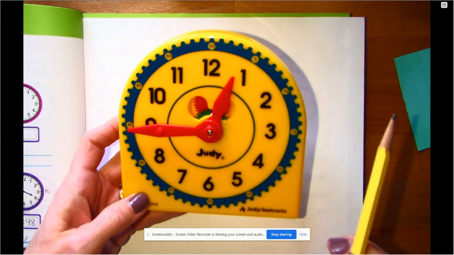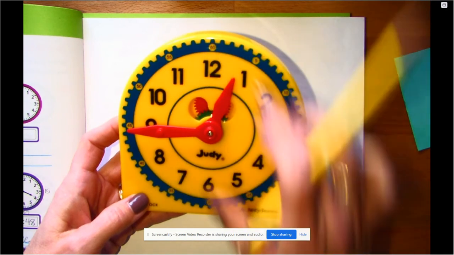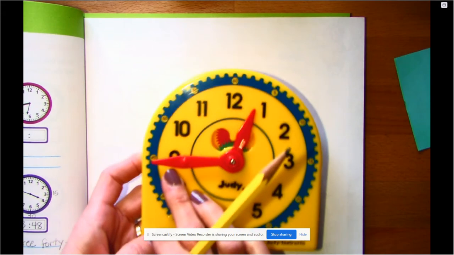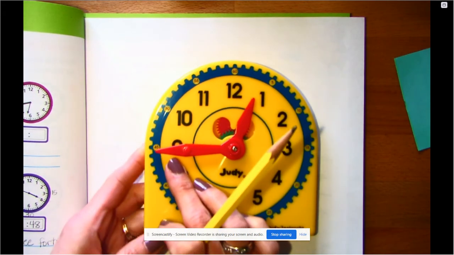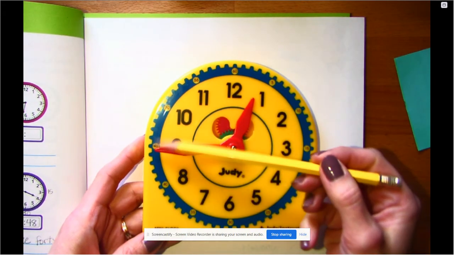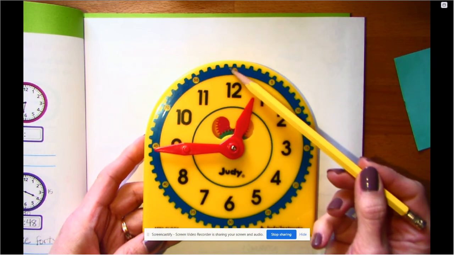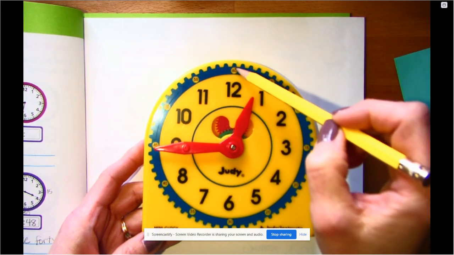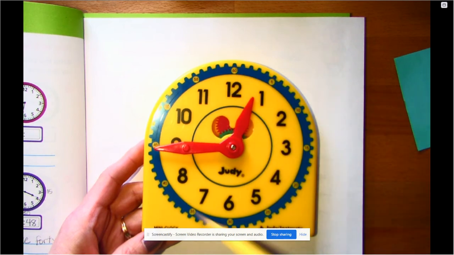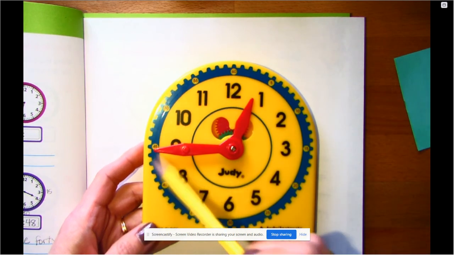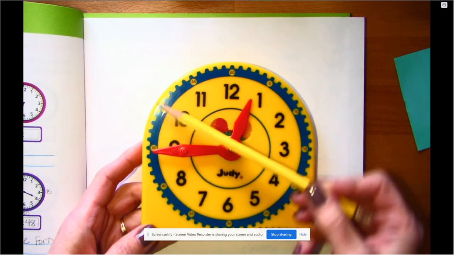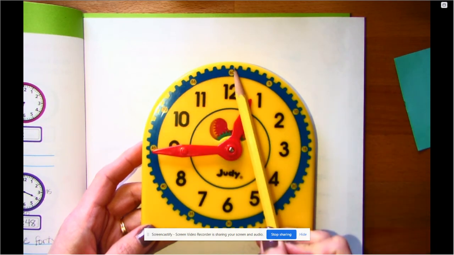So when we talk about time, we can say time after the hour. We can also say time before. And when we do that, we're talking about before the next hour. So remember, there are 60 minutes in an hour, right? So if we start at the top, we've gone 45 minutes, right? But there are 60 of them altogether. So we still have minutes to go until the next hour.